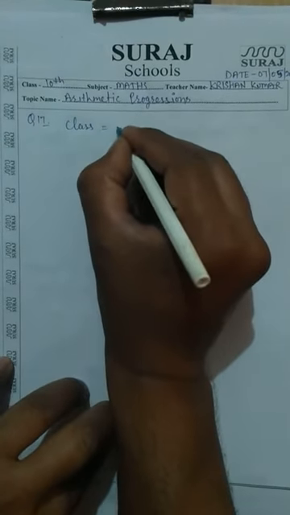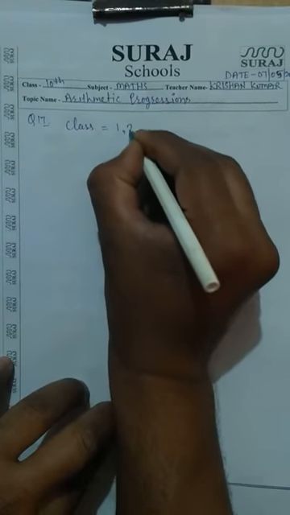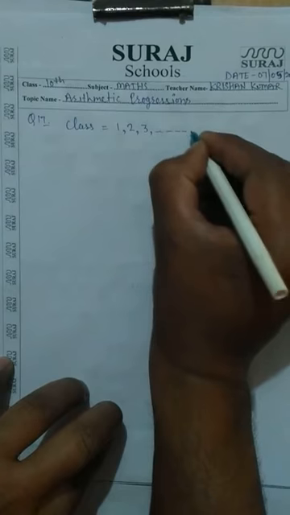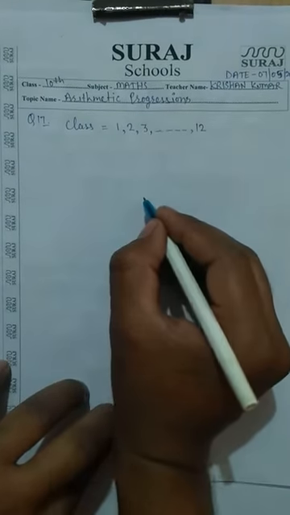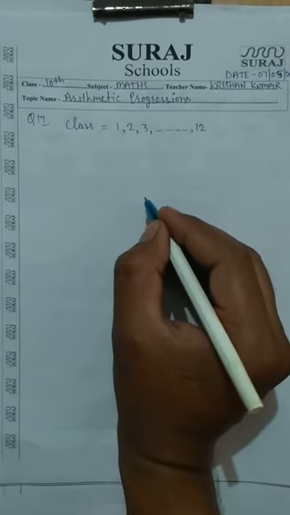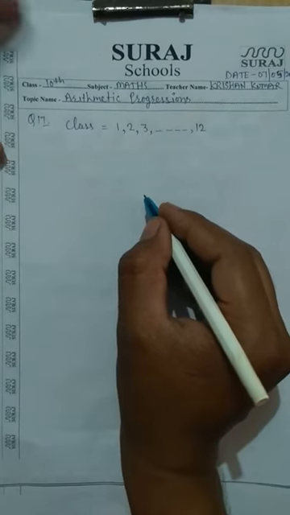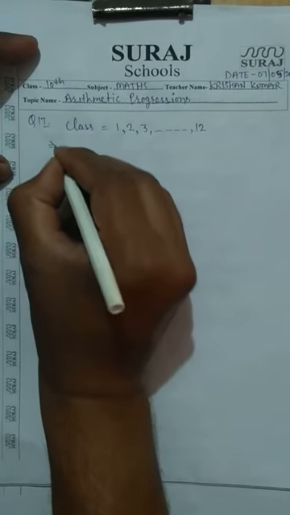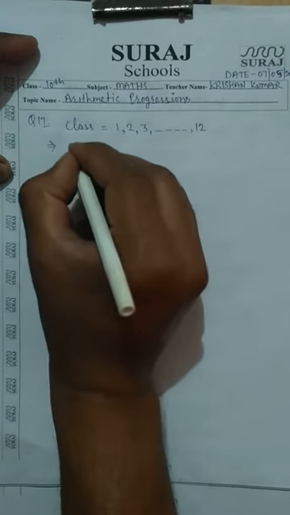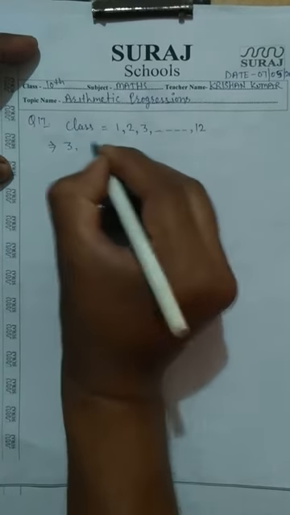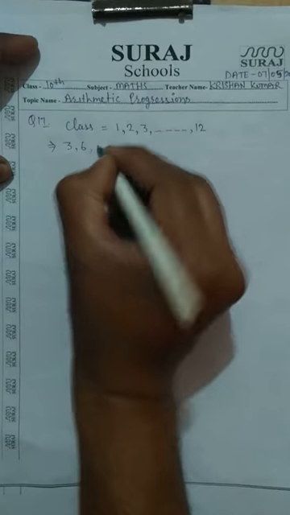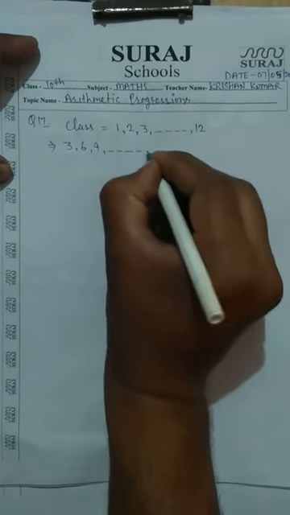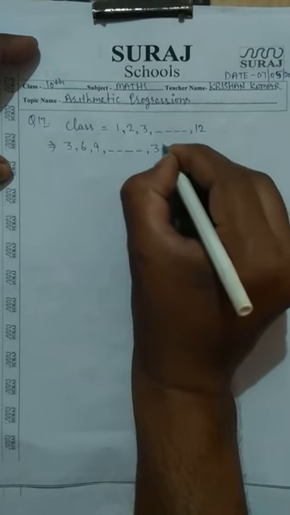1, 2, 3 and so on up to 12. Okay, students, so these are the classes. This implies 3, 6, 9 and so on, up to 36.